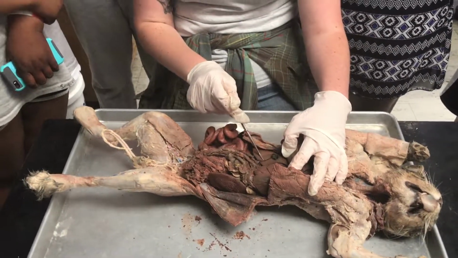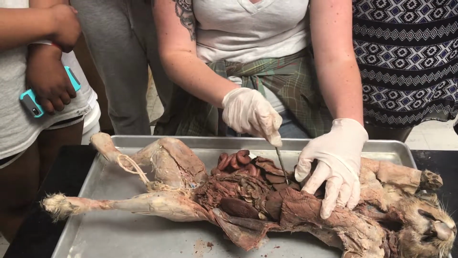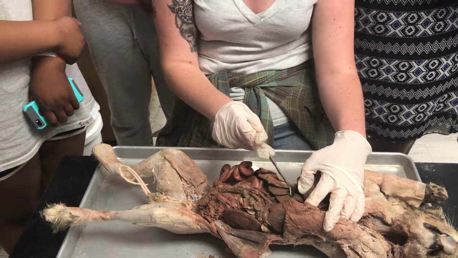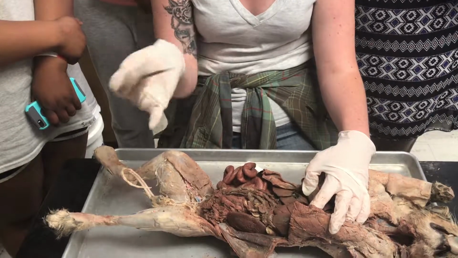After the liver makes the bile, it sends it to the gallbladder, which is this green bean-sized organ, and it's going to store the bile there in the gallbladder.